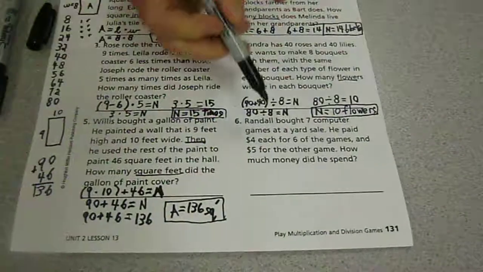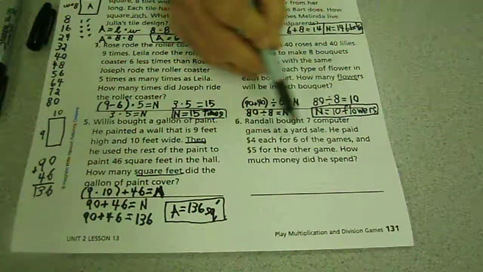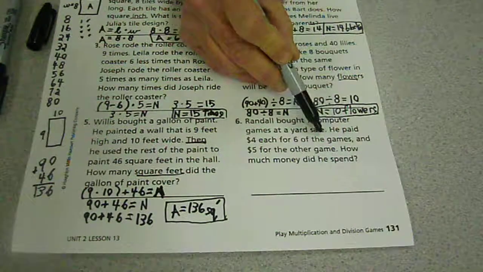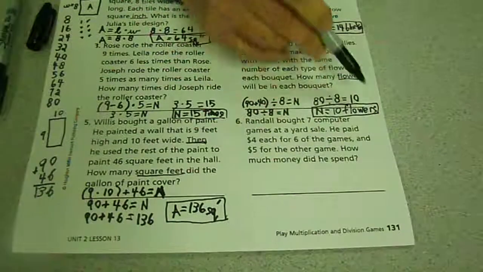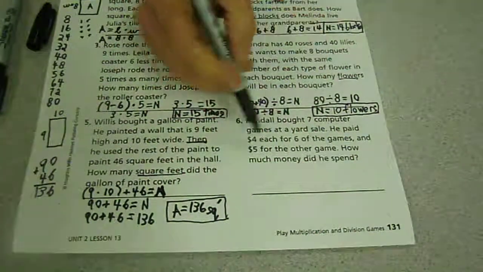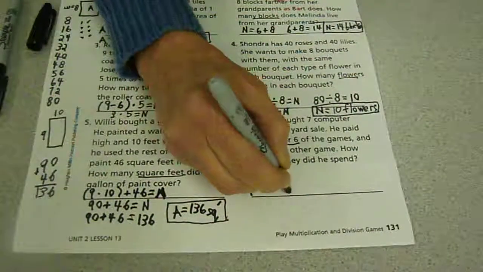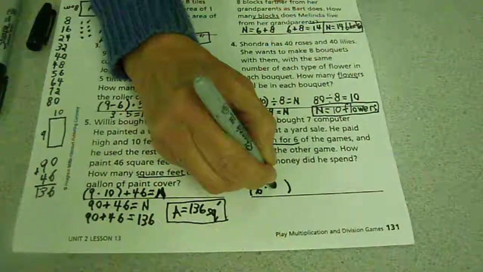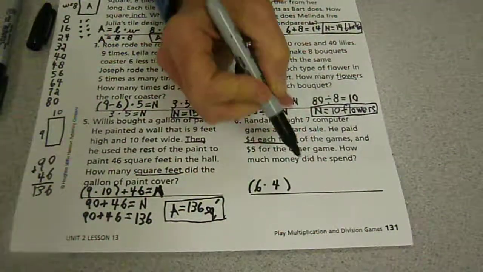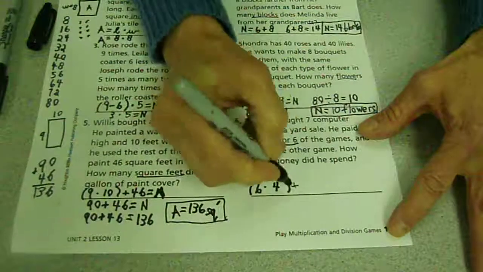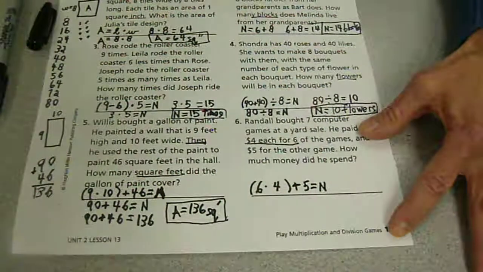So the last one. Randall bought 7 computer games at a yard sale. He paid $4 for 6 of the games and $5 for the other game. How much money did he spend? Well, he paid $4 for 6 of them. Let me put that in my parentheses. He bought 6 games, and they each cost $4. And he bought another game for $5. So I'm going to add that $5 to it, and that should give me my total.